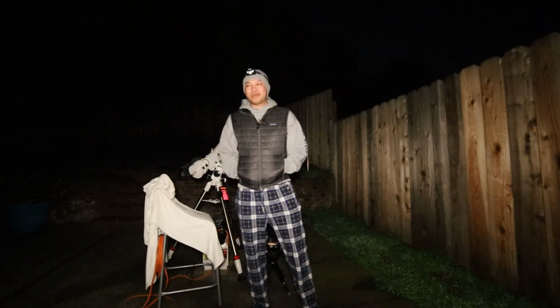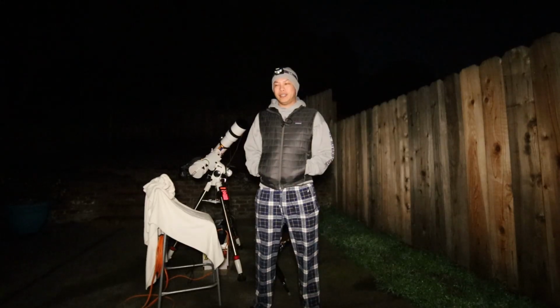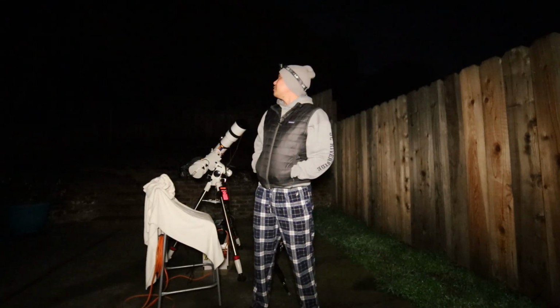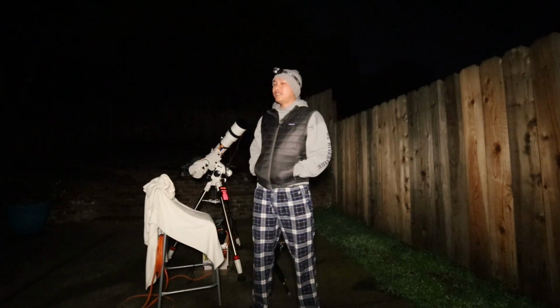But for now, I'll simply move on to the next target I had in mind, and that is to add a few more hours of data for Leo's Triplet. And I should be able to see it pretty soon behind these trees.